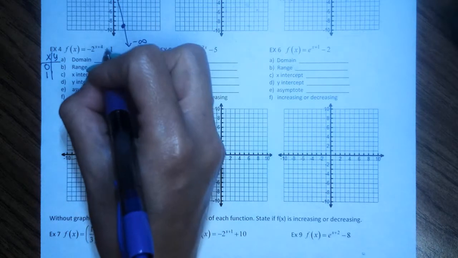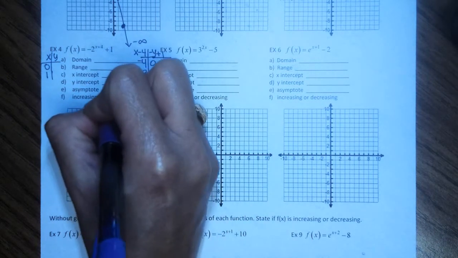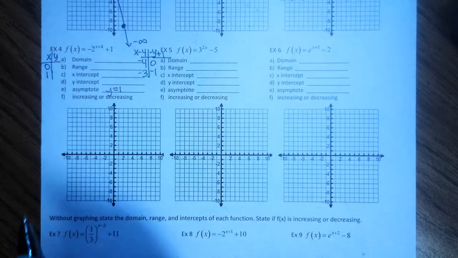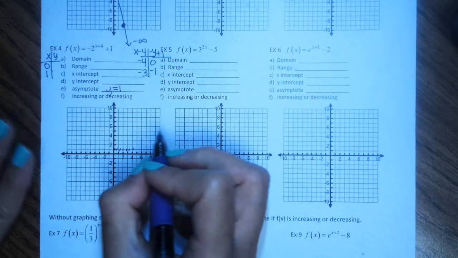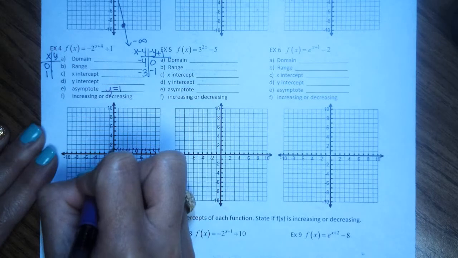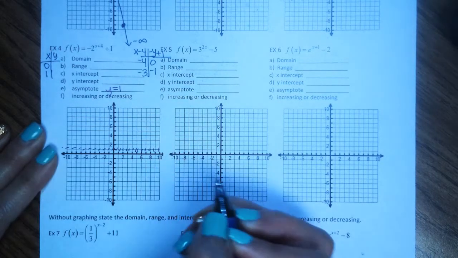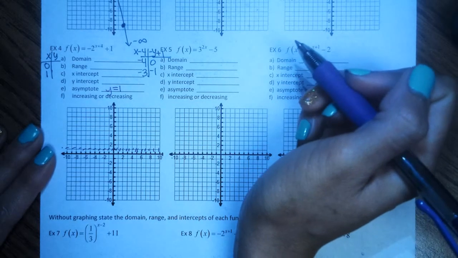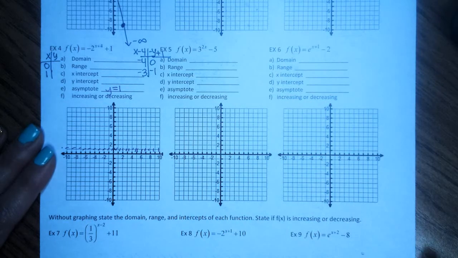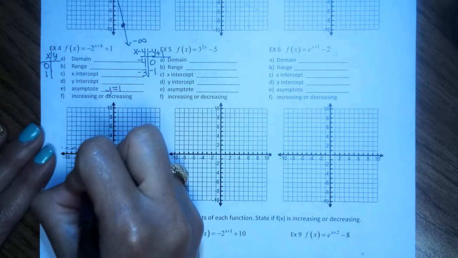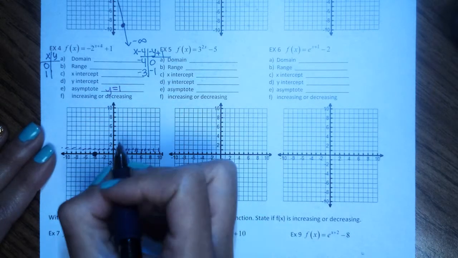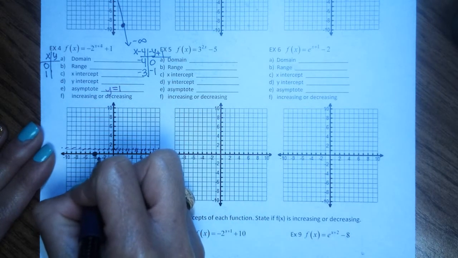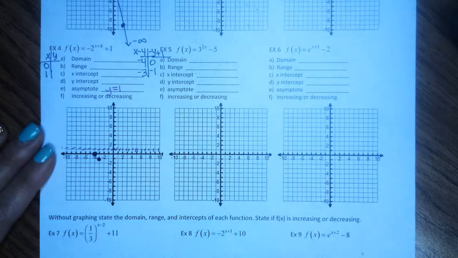My asymptote is y equals 1, because it's been shifted up 1. Graph those points. Negative 4, 0, that's the x-intercept. Negative 3, negative 1. That's all I need.